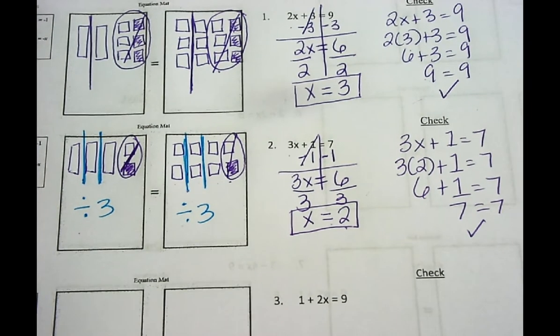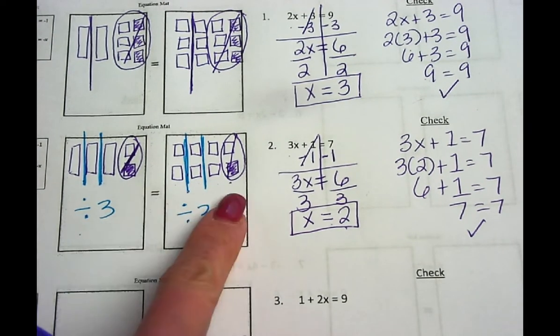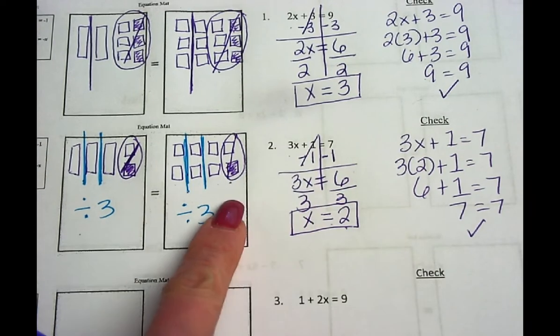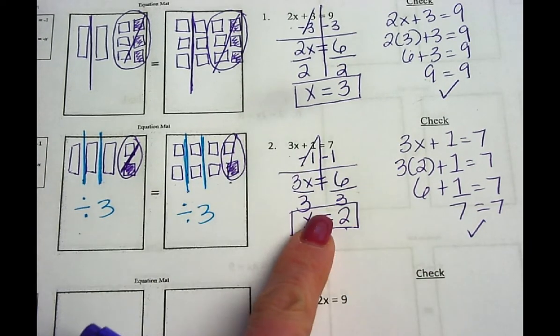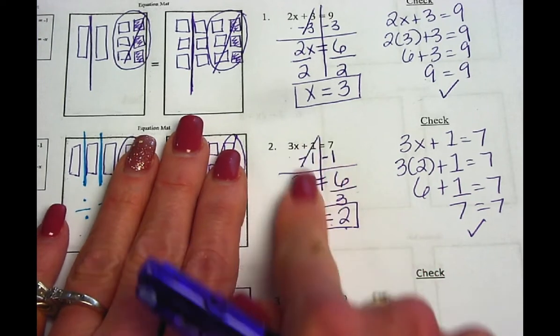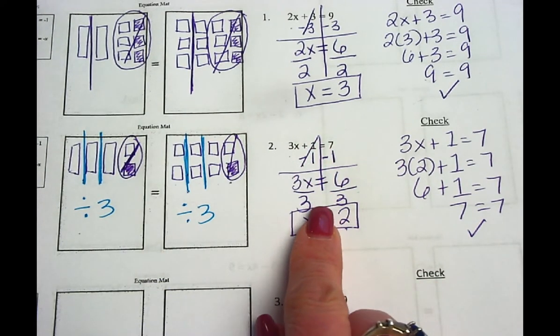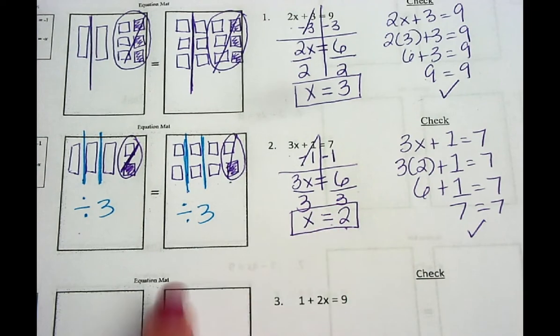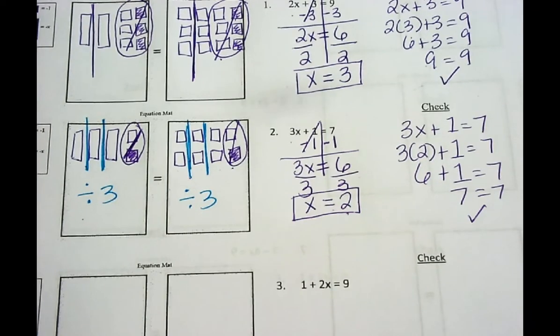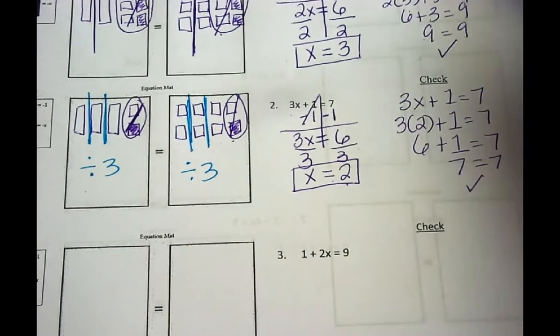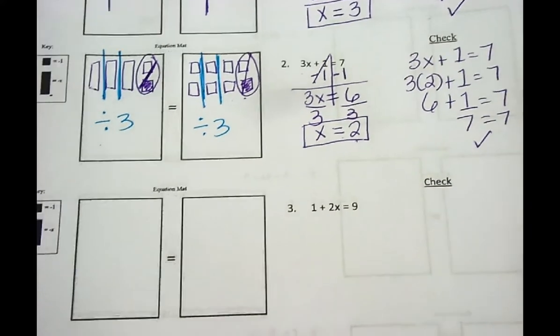So now you can see what we're doing is we're moving from our models. We're using our model to come up with a strategy for solving the equation without the model. Because eventually we're going to get over here where we're just doing it with the numbers and doing our check. So go ahead and try the next one. Go ahead and try number 3. And we're going to pause the video here.